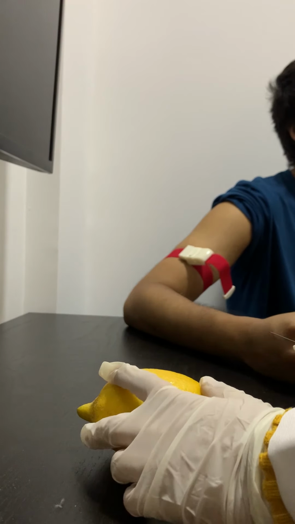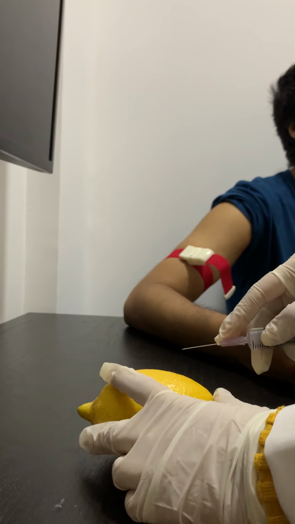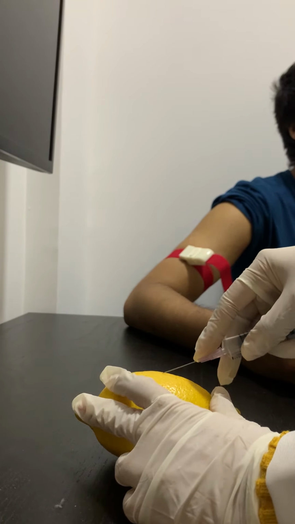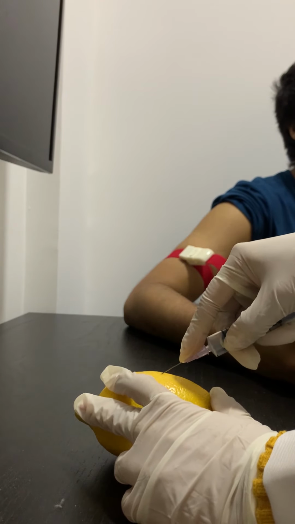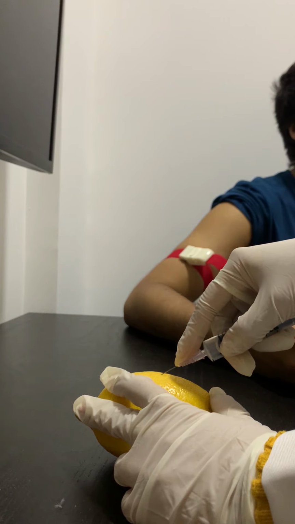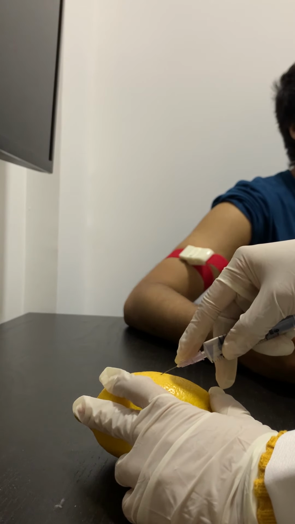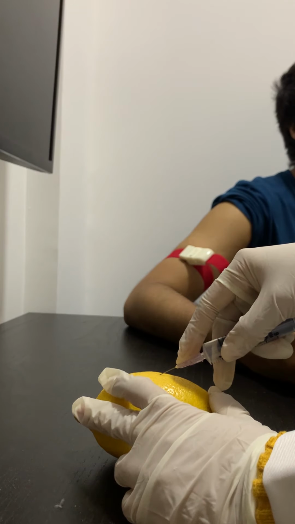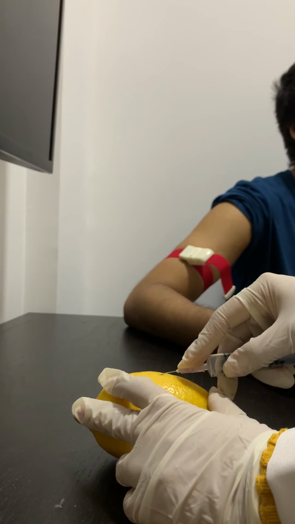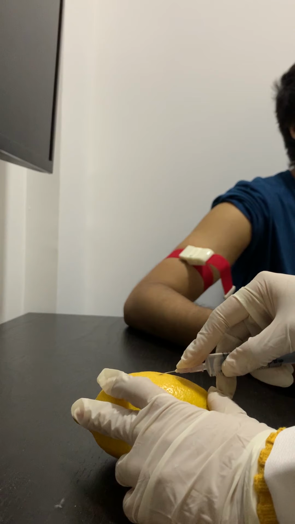Once it is fixated, we can advance at a 45-degree angle inwards until we see blood in the flash chamber. Once we see blood in the flash chamber, we can lower it to an angle of 15 degrees and go parallel to the vein.